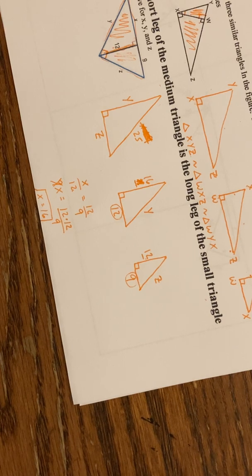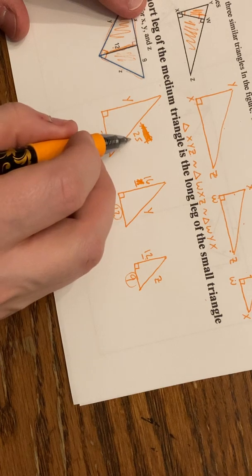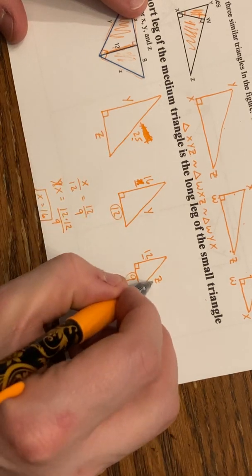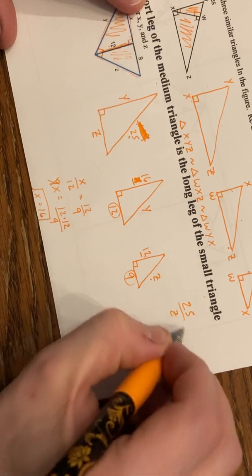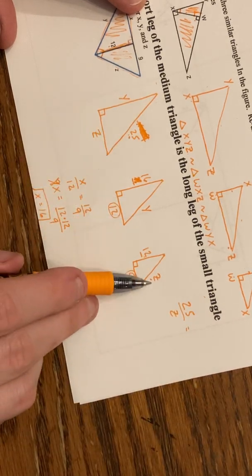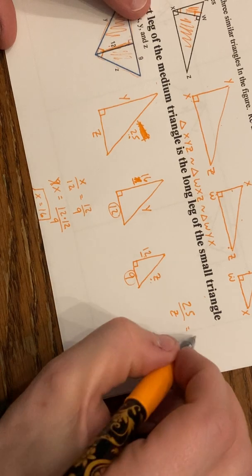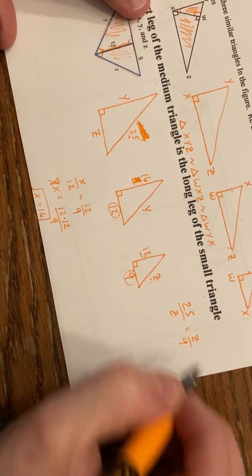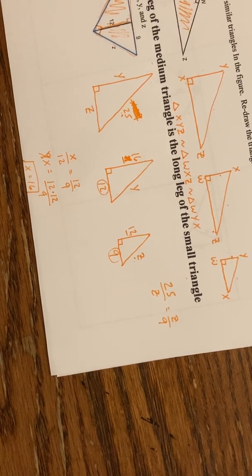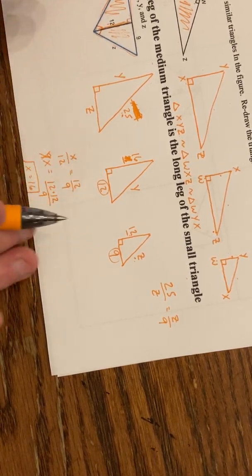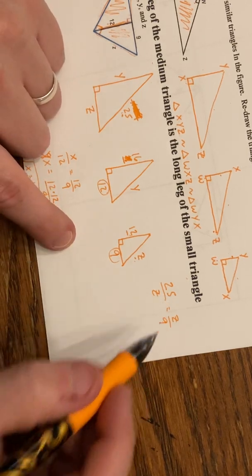Let's see here. What could we use as a proportion to solve? Ooh, I see one. I'm going to do 25 is to z as z is to 9. Notice how I'm not using two variables in a proportion. I found the proportion. All right, 25 times 9.